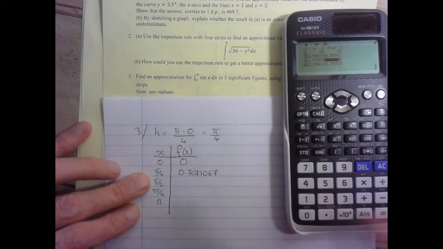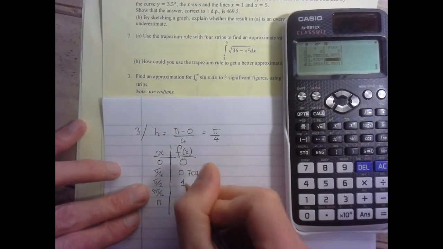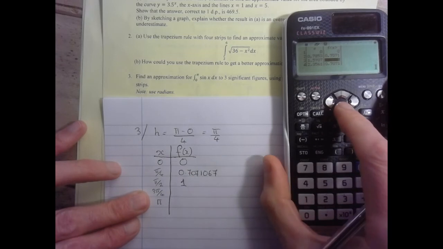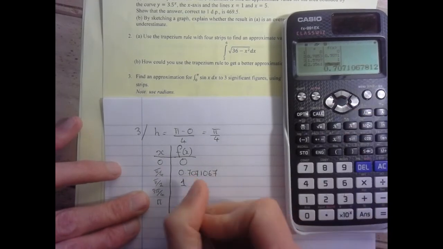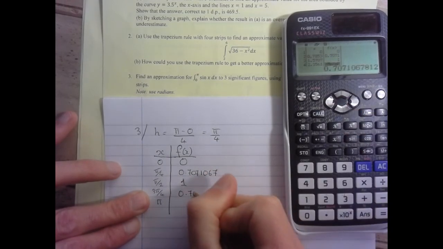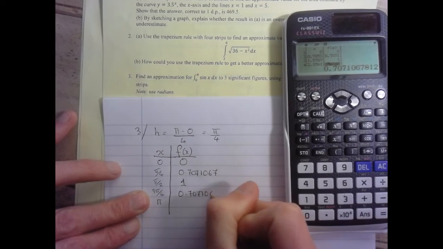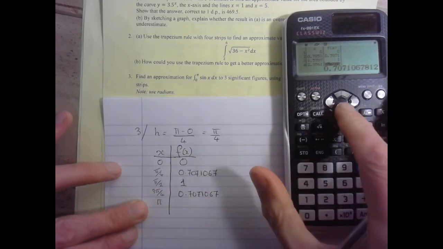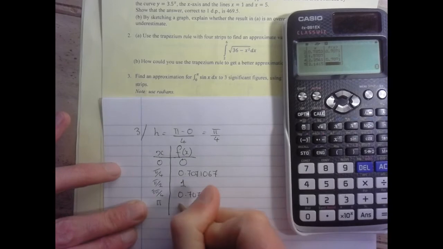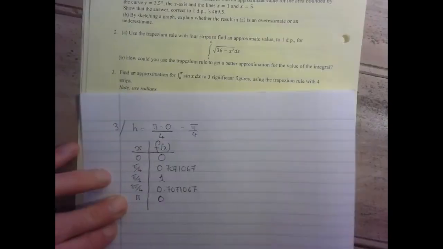Pi by 2 will give us 1. Well, that's exact. That's nice. 3/4 pi will be the same as pi over 4, so 0.7071067. That's enough accuracy. And pi should be 0, and it is 0. Good.